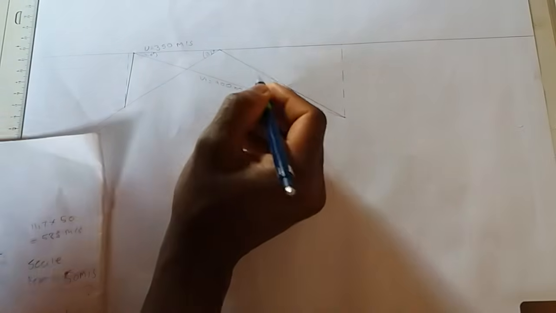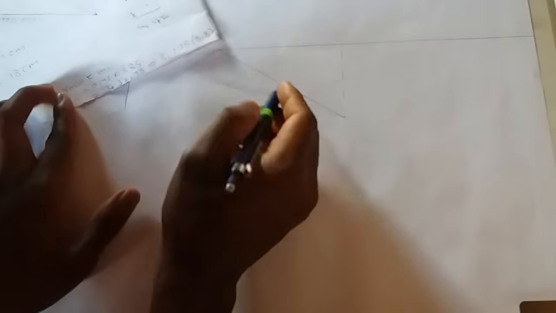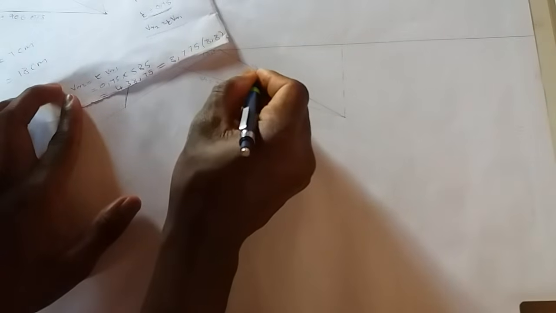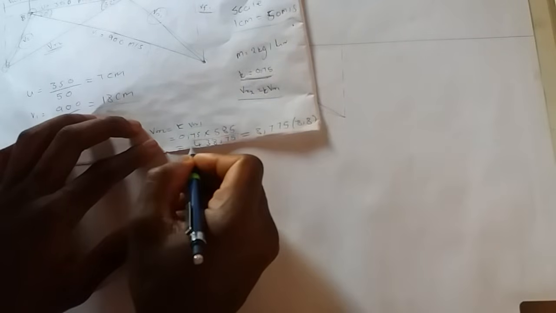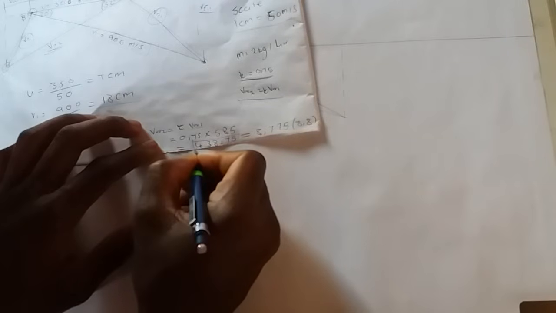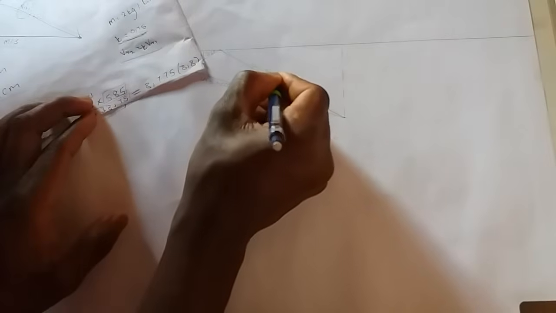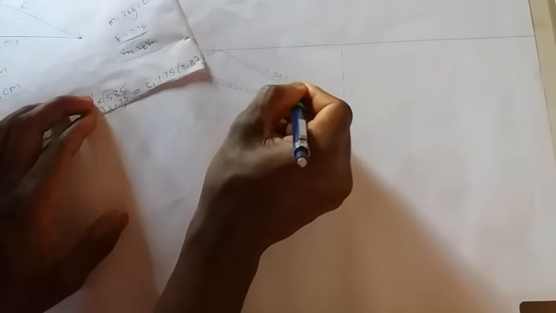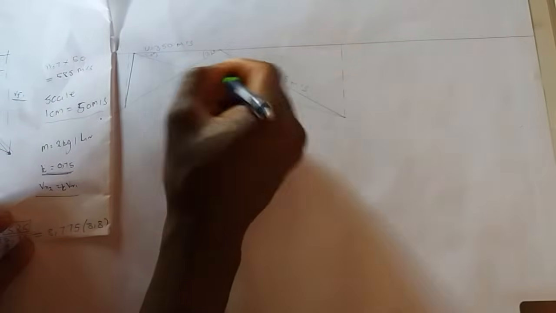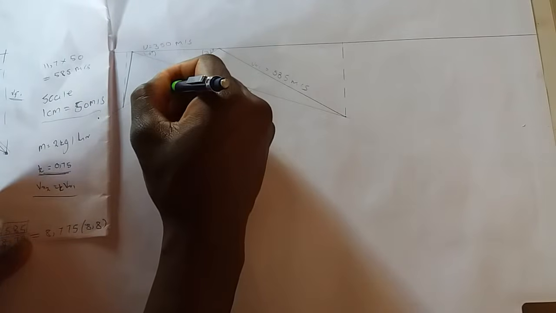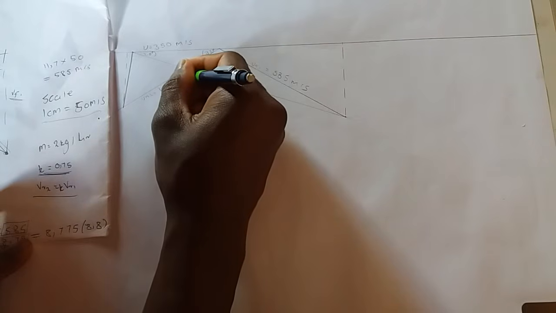This we've already calculated, and then we get that this is VR1, this is VR2. So VR1 is going to be 585 meters per second, and then our VR2, we got that it is 438.75.